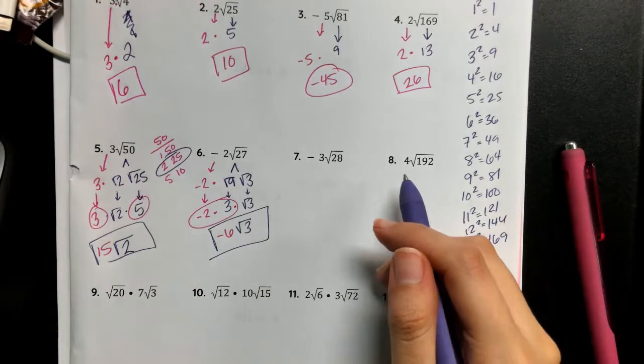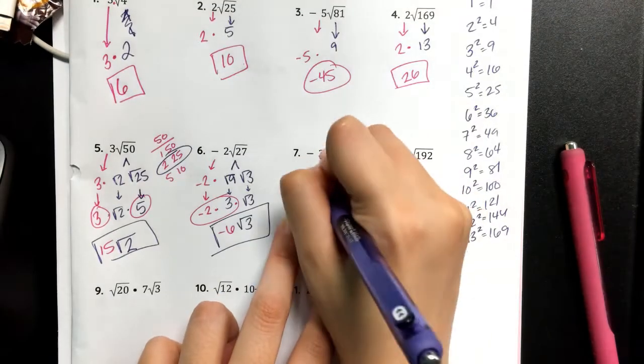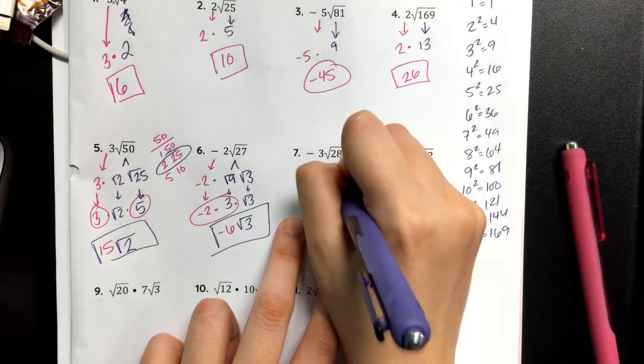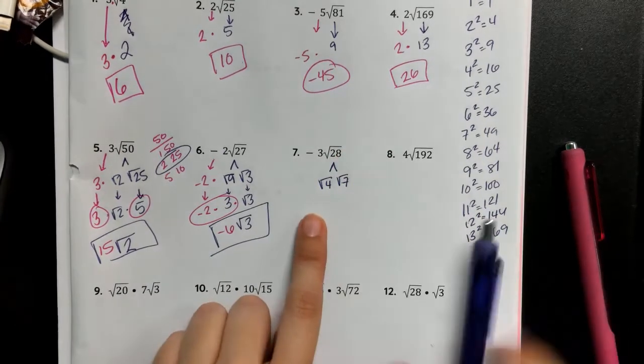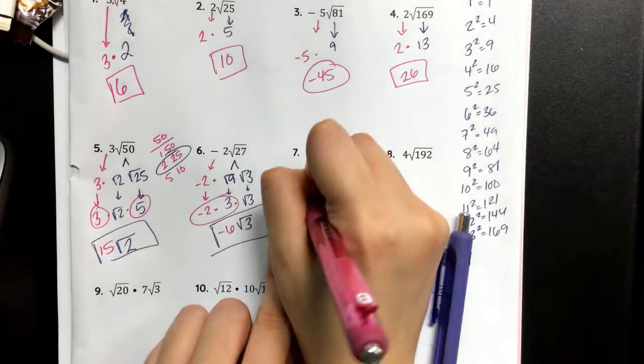Remember, always try to put the perfect square first. Square root 4, square root 7. Remember, these will stay as square roots because we haven't simplified yet. And then my negative 3.